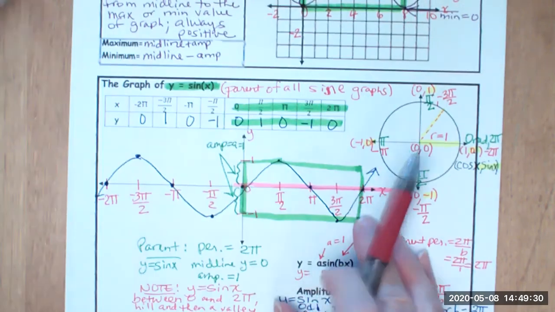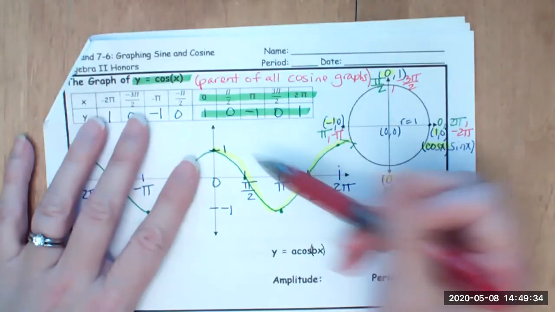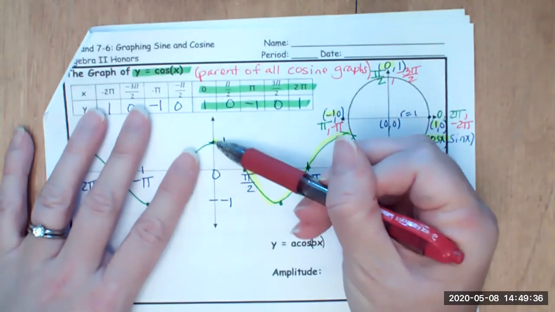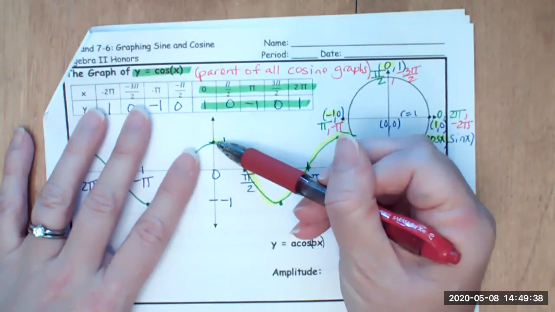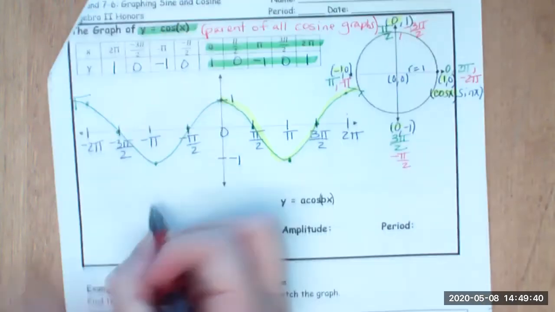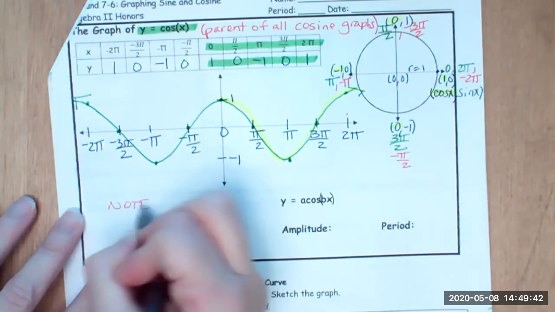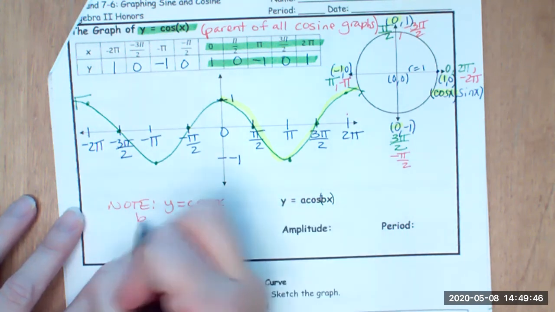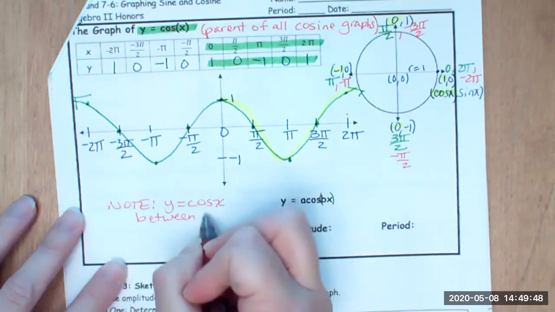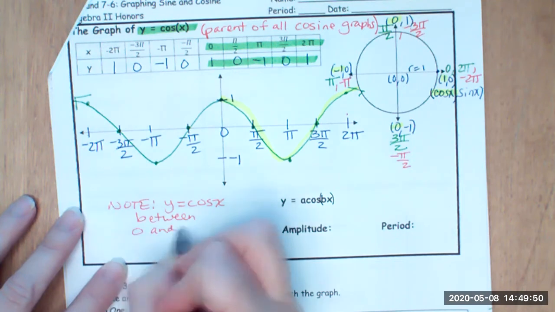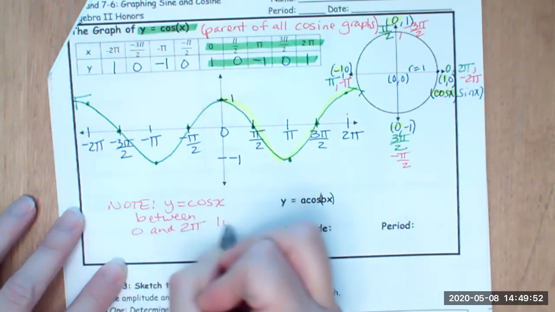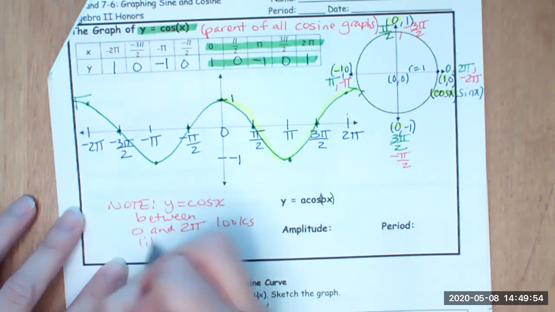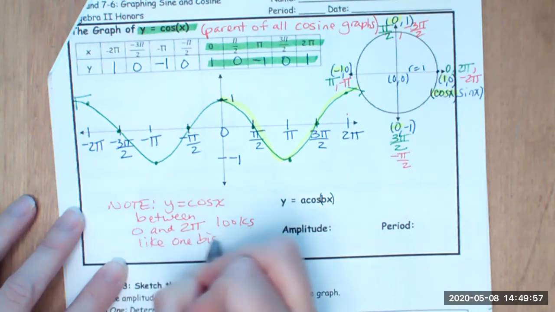Here, on the other hand, for cosine, at 0, we're starting at the maximum, okay? So as a note here, for y equals cosine of x, between 0 and 2 pi looks like one big valley.